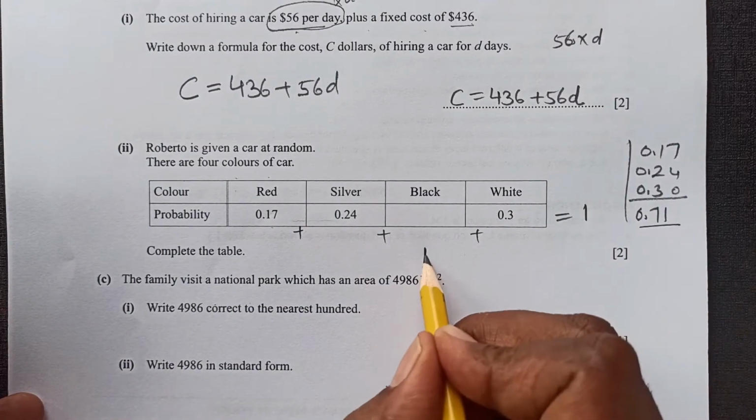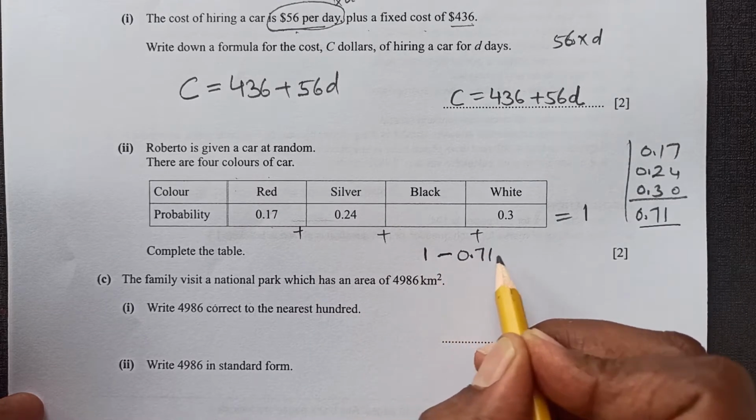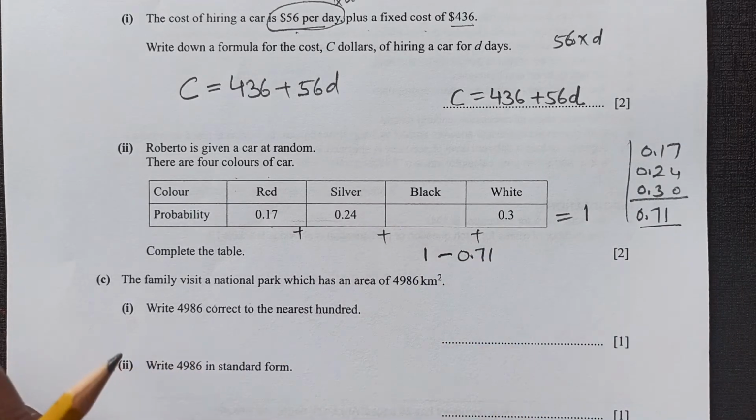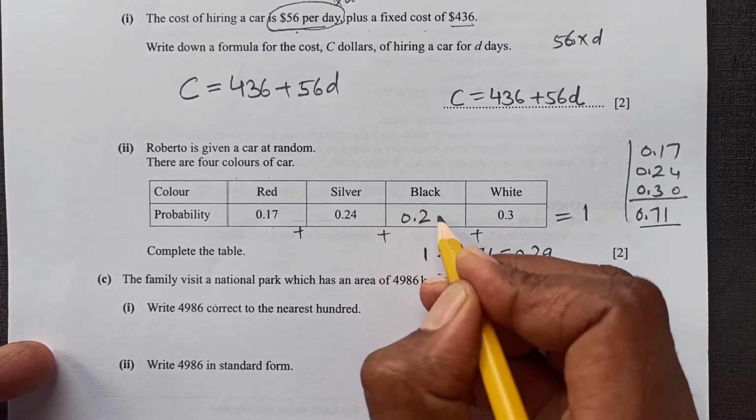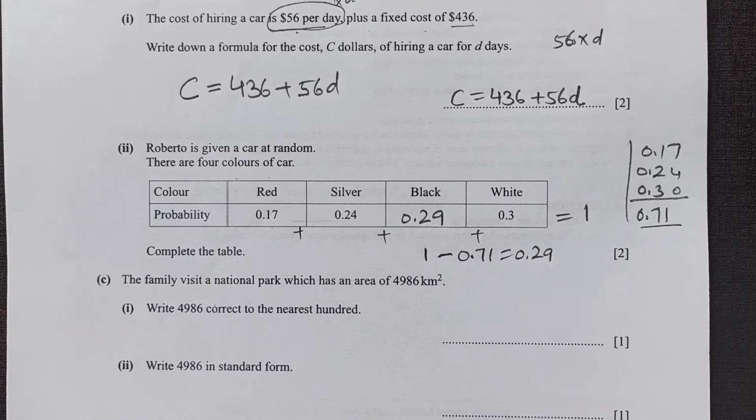So 1 minus 0.71 is 0.29. This will go here for black, 0.29.